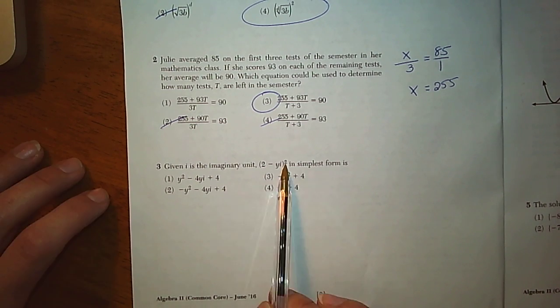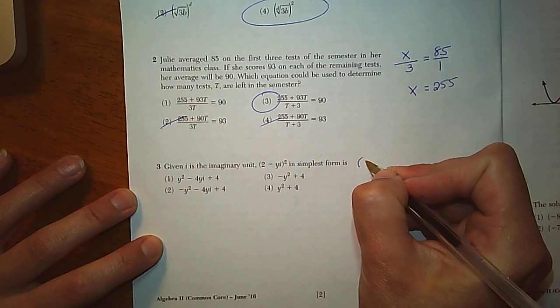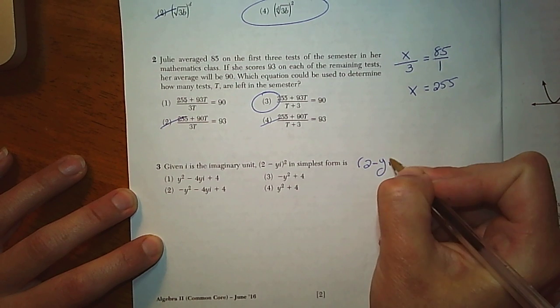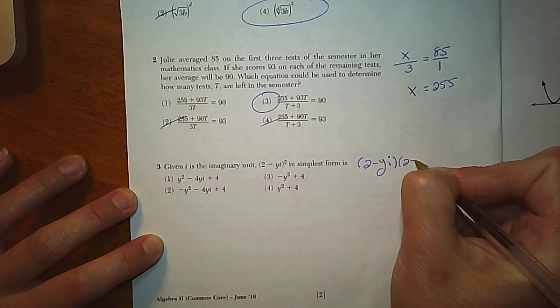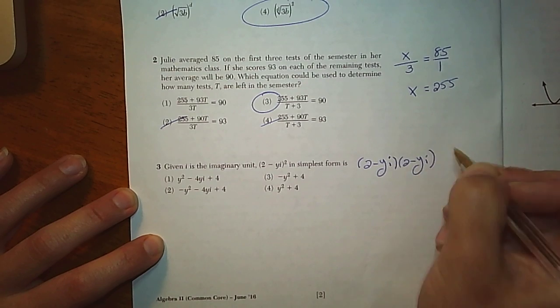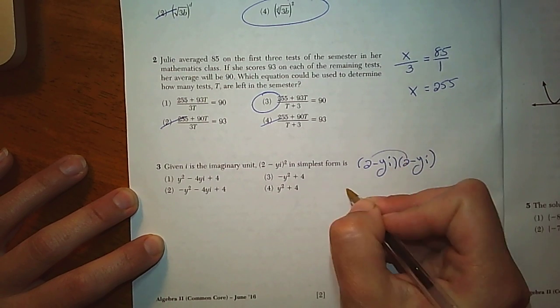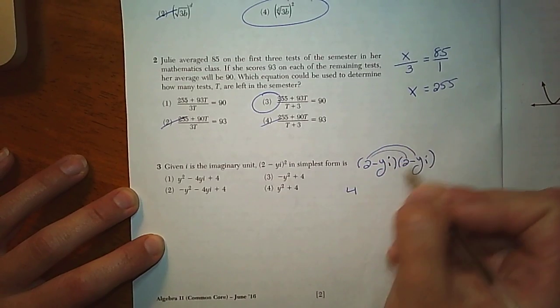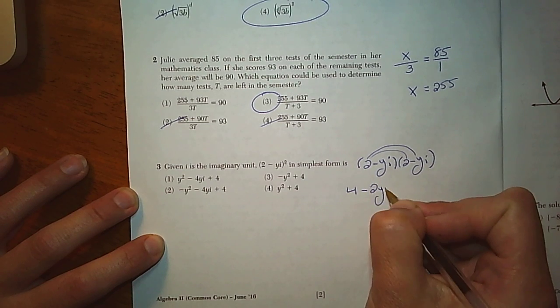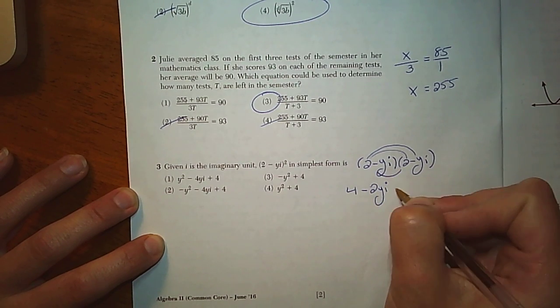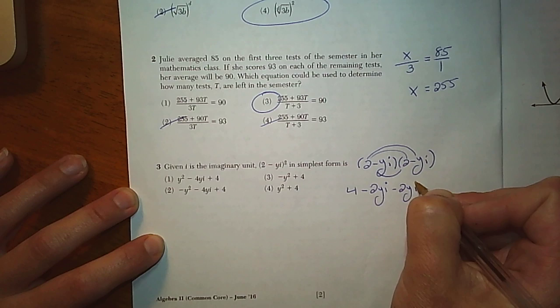All right. That means write the parenthesis twice. So 2 minus yi, 2 minus yi. Now we're just going to distribute. It's 4 minus 2yi minus 2yi.